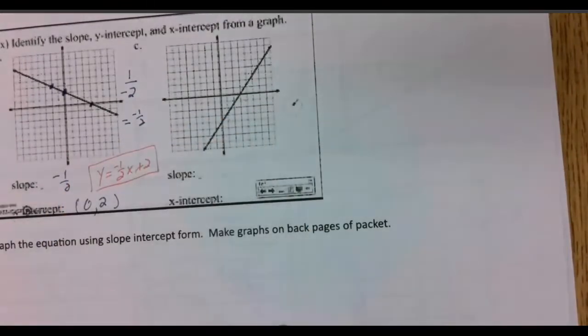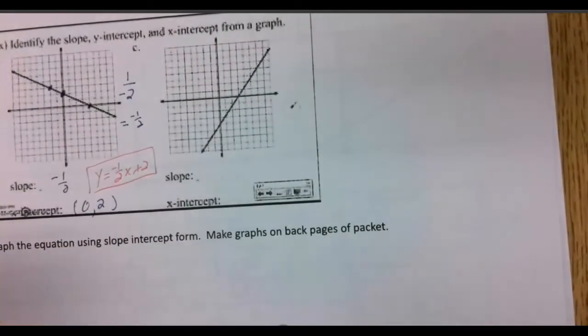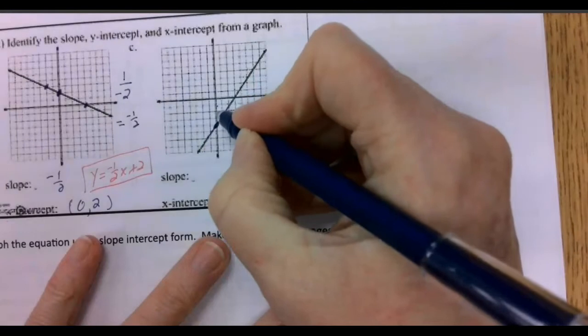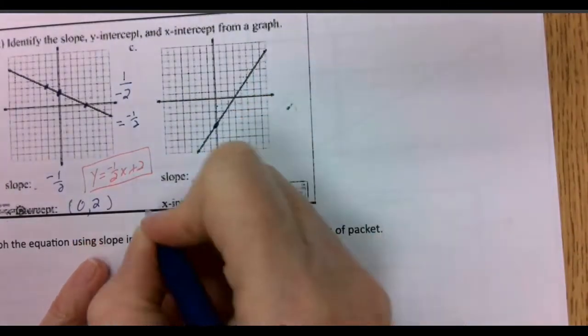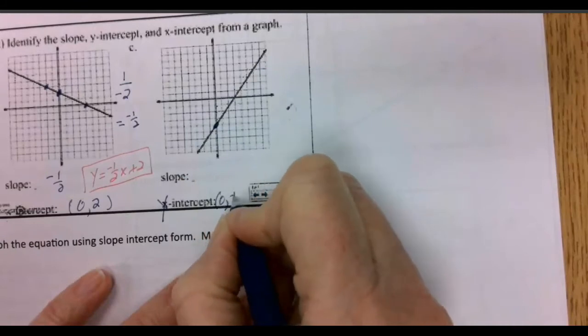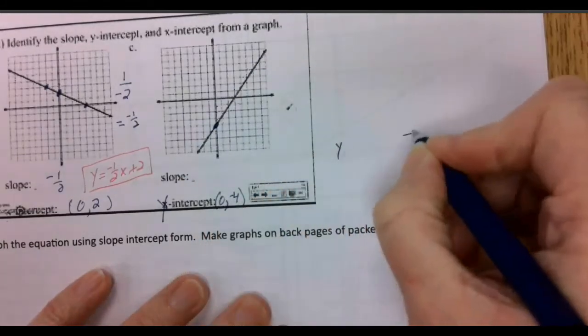Okay, this one. What I'd recommend is that you pause and do them yourself first and then do them with me, or do the entire worksheet and then go back and watch it. So here's my y-intercept, 1, 2, 3, 4. My y-intercept is 0, negative 4. So my equation so far is negative 4.